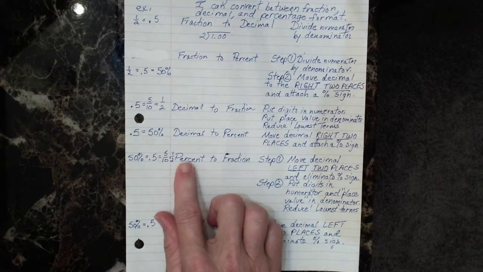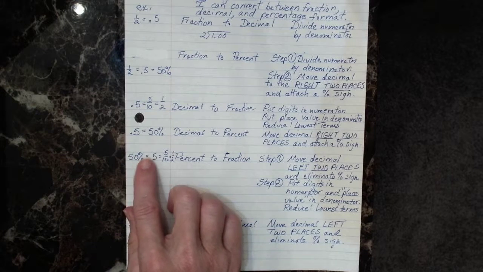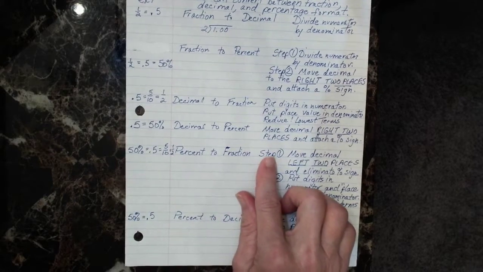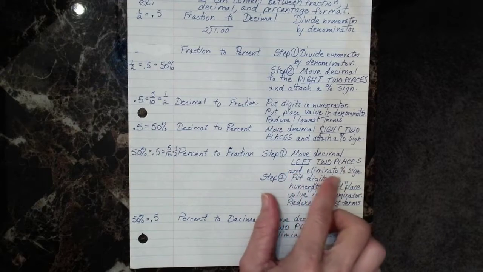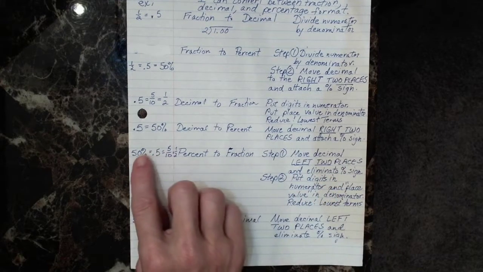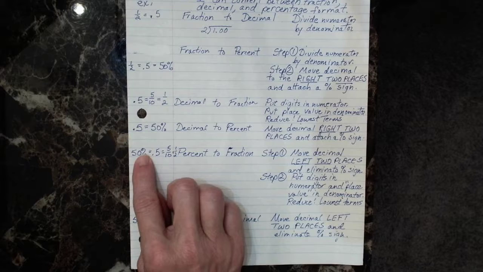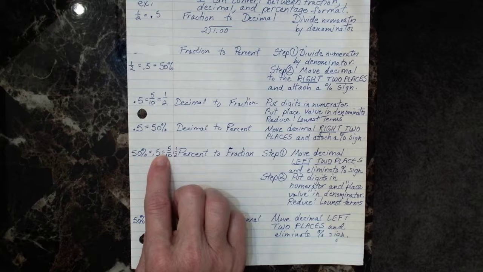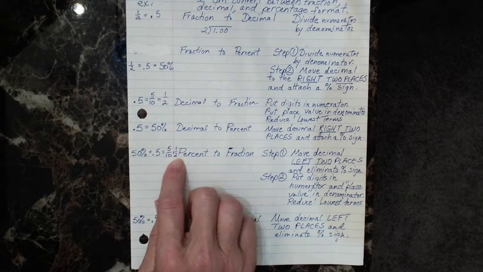The fourth conversion is from percent to fraction. So we have a percent, and then we went to the decimal before we went to the fraction, because step 1 says move the decimal left 2 places and eliminate the percent sign. So when you're getting rid of a percent or converting a percent, you need to get rid of the percent sign and move the decimal to the left 2 places. So 0.5 becomes 5/10, which again can be reduced.